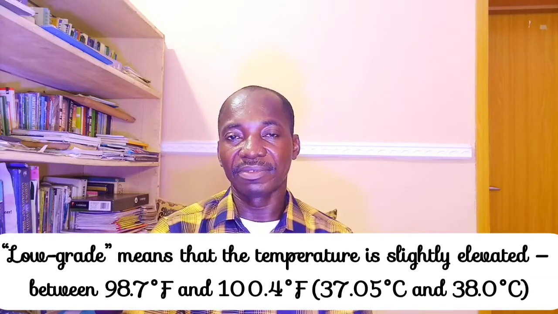And this fever is usually not present when the individual is asleep, and it is one of the symptoms found in people with advanced tuberculosis. The fifth symptom is excessive night sweat.